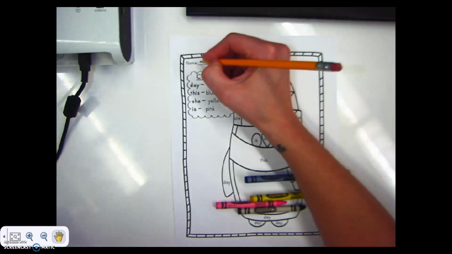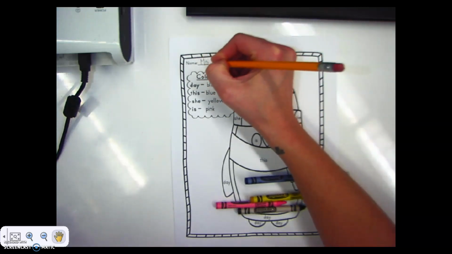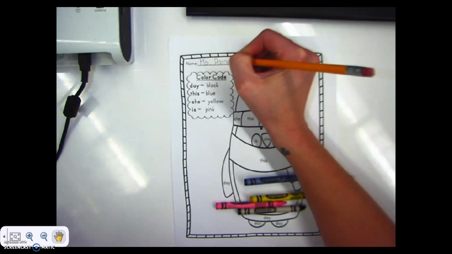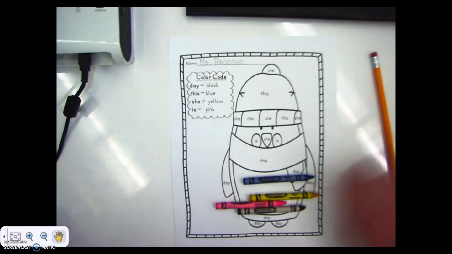Now, I'm going to remember the first thing I do is always the same. Look at the top and write my name. Okay, friends, then you're going to need a few crayon colors.